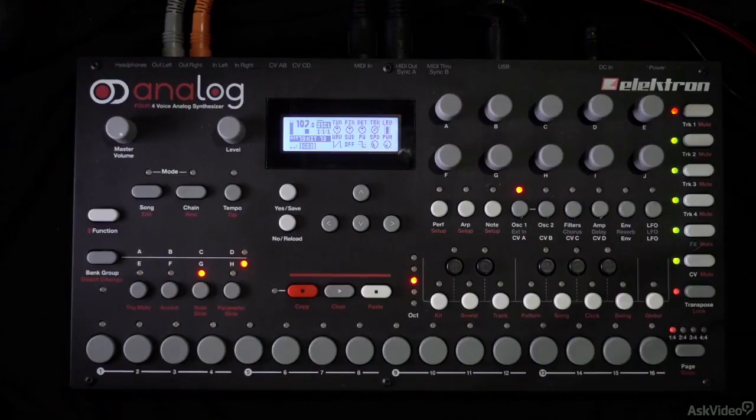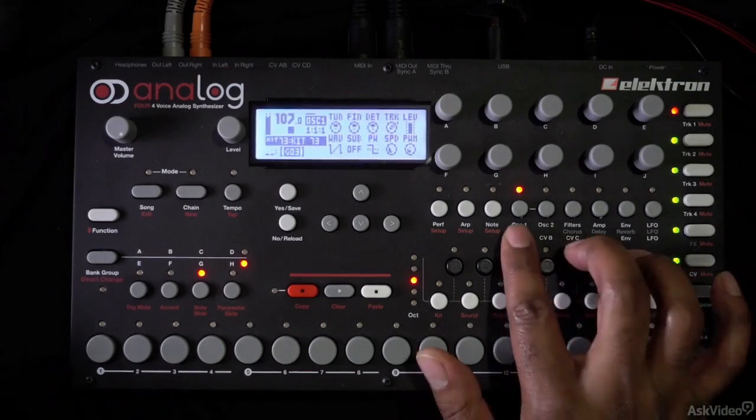Okay, now for the next couple examples, I want to start with a blank kit. So I moved on to a blank kit and I have a blank pattern in front of me. And I want to talk about the subpages of Oscillator 1 and Oscillator 2. Now I'm on Oscillator 1 right now.